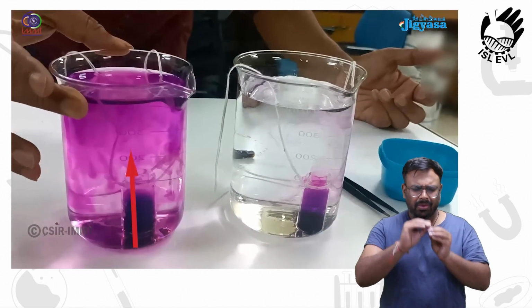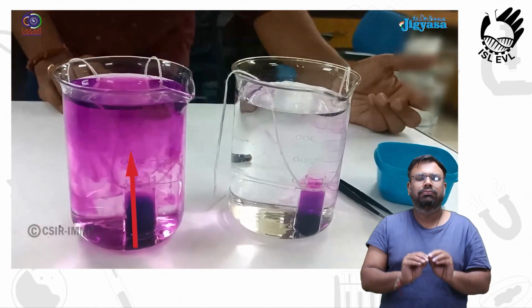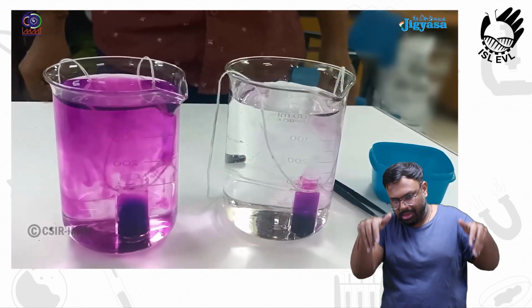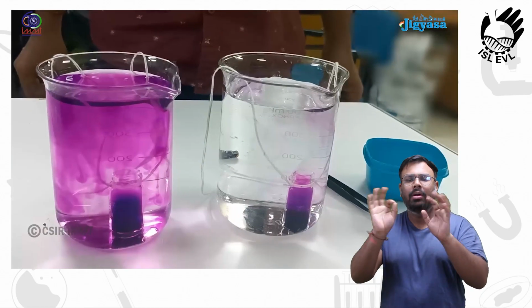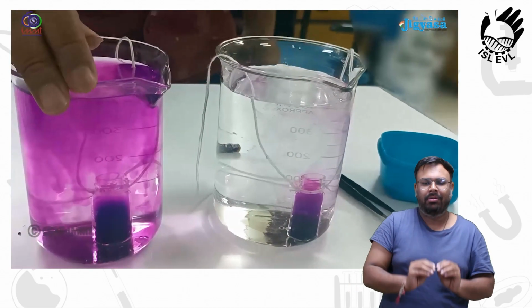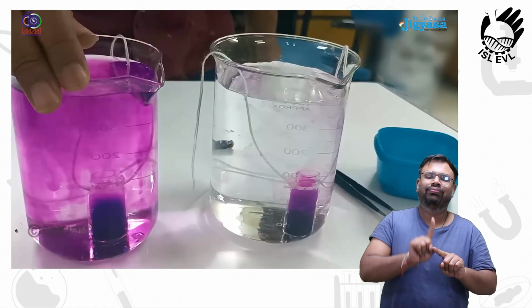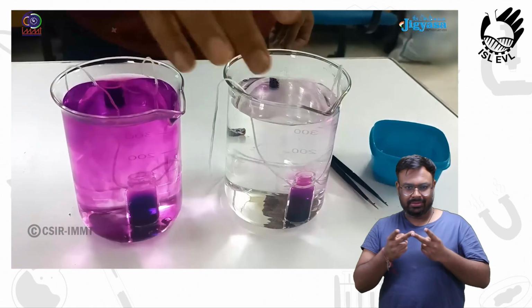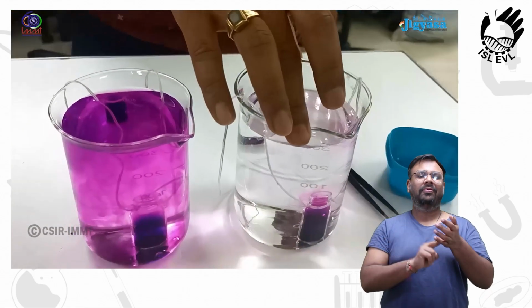As the hot water is less dense and expands up, it is replaced by cold water. Again, this is heated up and the process goes on. So this entire process is called convection.